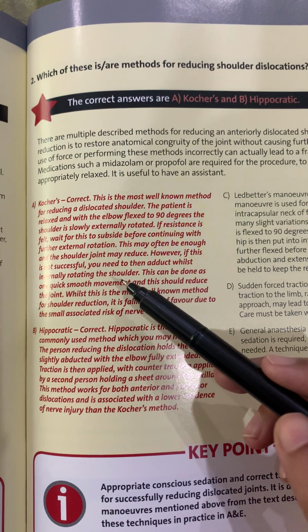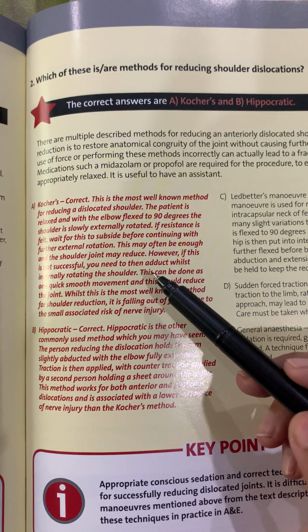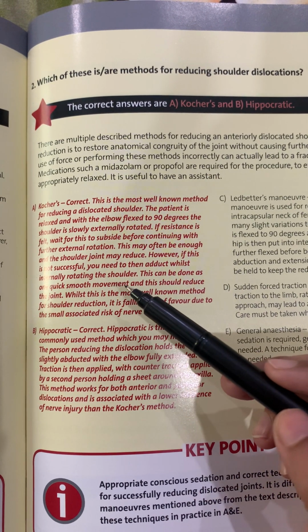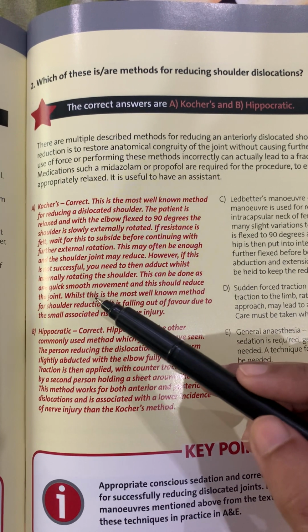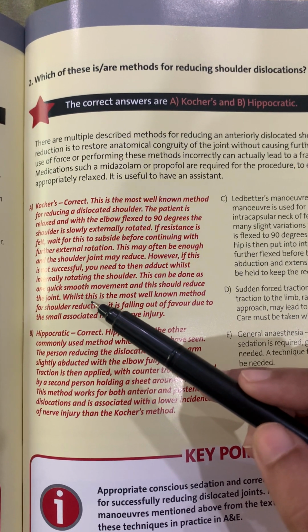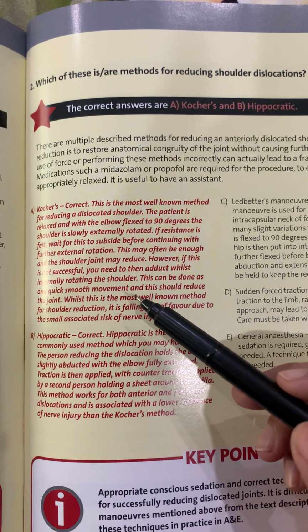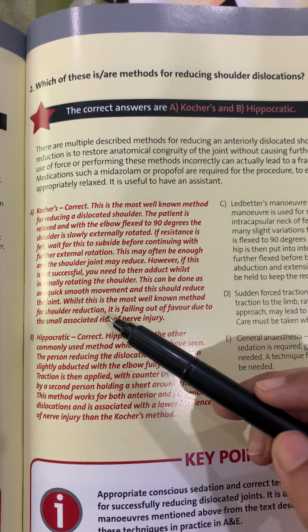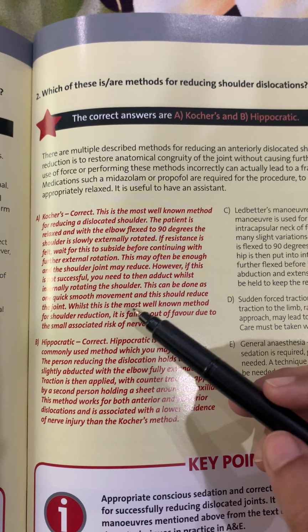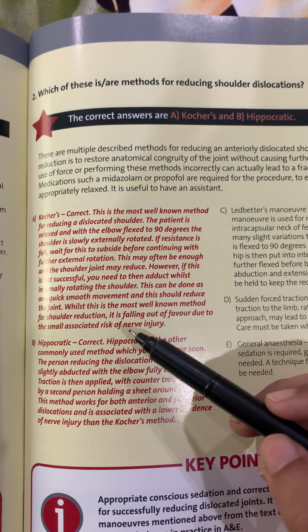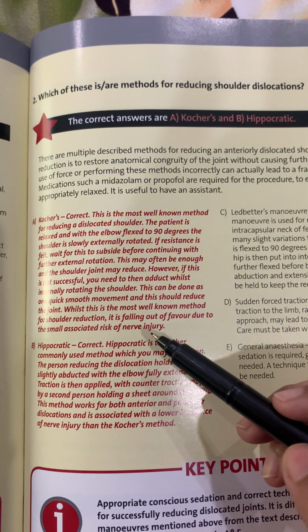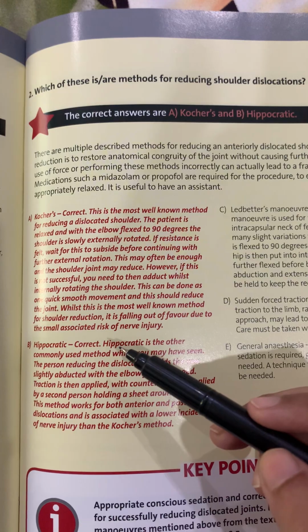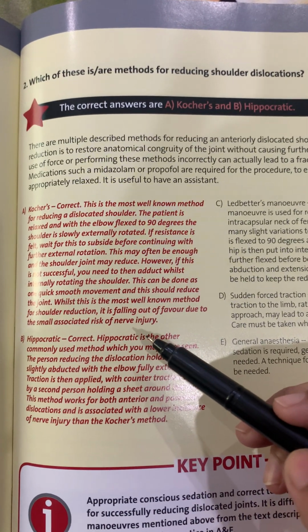However, if this is not successful, you need to then adduct whilst internally rotating the shoulder. This can be done as a quick smooth movement, and this should reduce the joint. Whilst this is the most well-known method for shoulder reduction, it is falling out of favor due to the small associated risk of nerve injury.